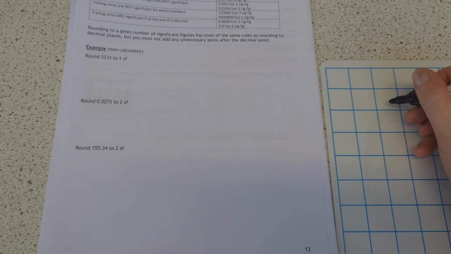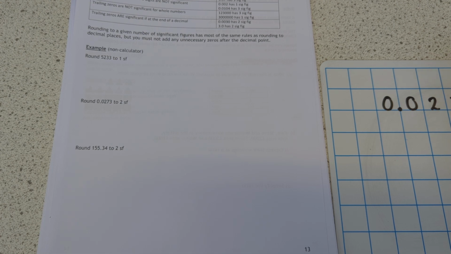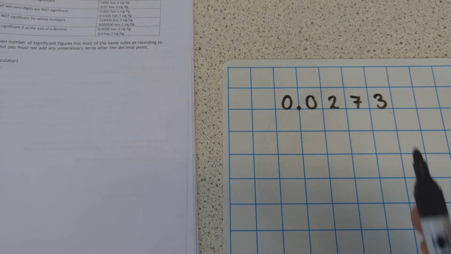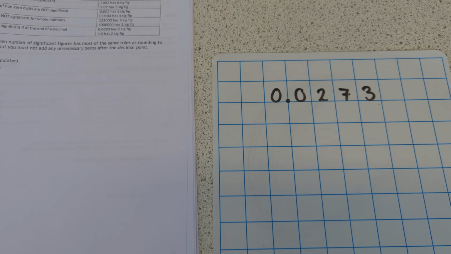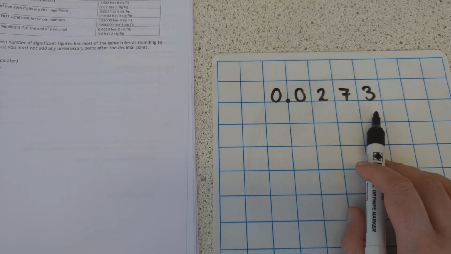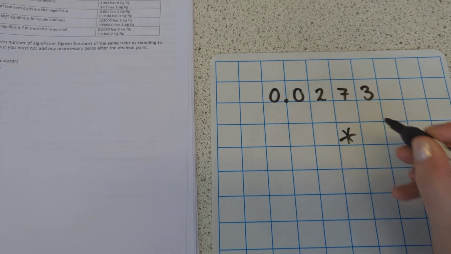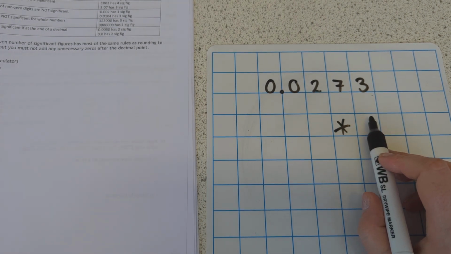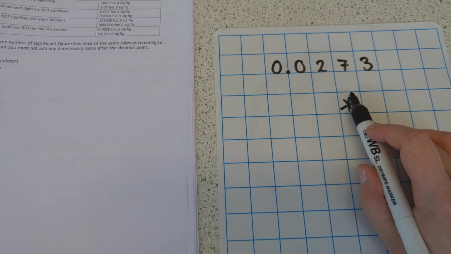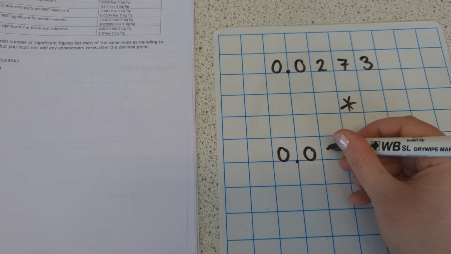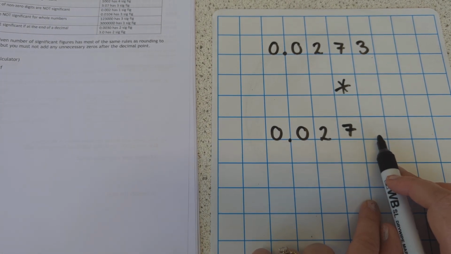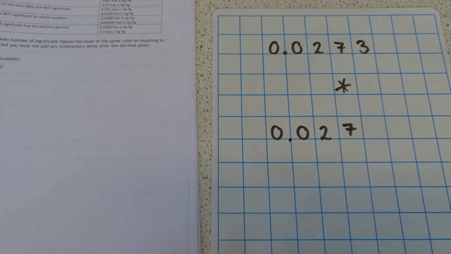Okay, next one. I am rounding 0.0273 to two significant figures. So first off, you have to identify which numbers are not significant, which are significant. So these two are not significant, but these three are. So this number currently has three significant figures. This is the first significant figure, this the second, and this the third. So if I want to round to two significant figures, this is the column I'm interested in. So then I look to the right. If this number is a 0, 1, 2, 3, or 4, then this number remains unchanged. So this becomes 0.027. Now I do not need to add a 0 in here because 0.0270 is just the same as 0.027. So simply it's just 0.027.